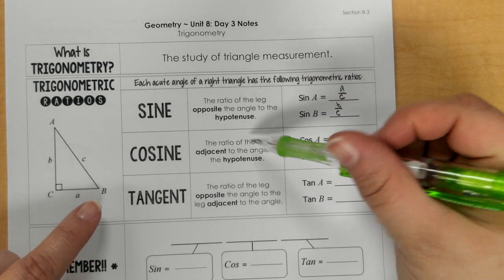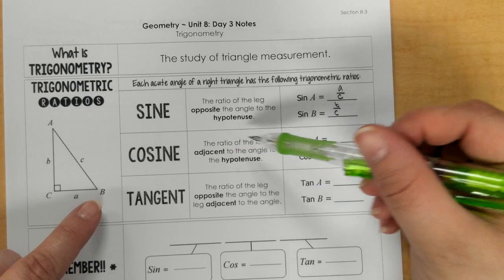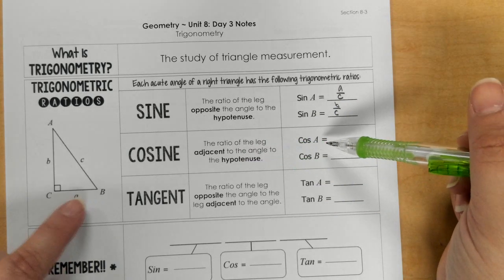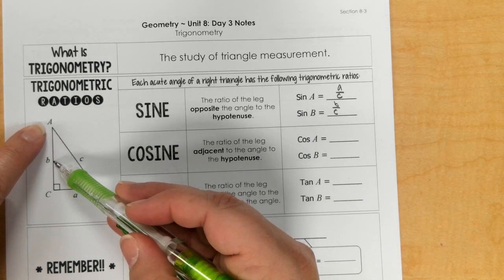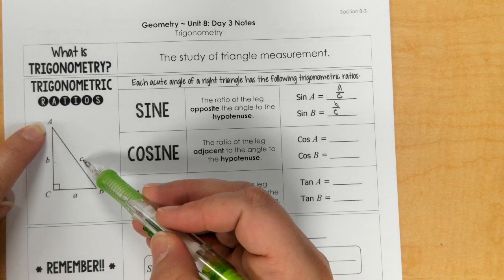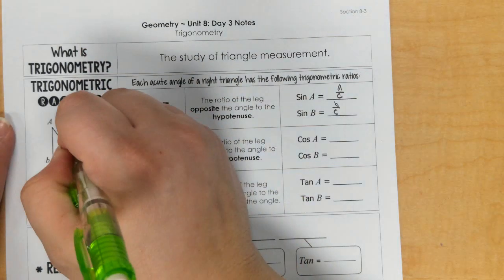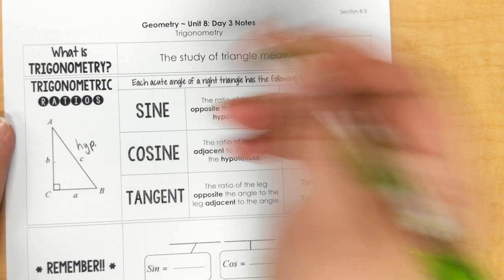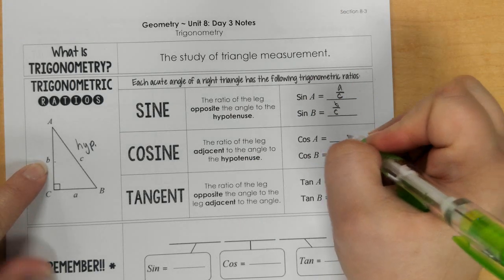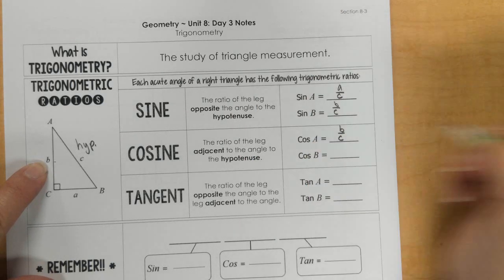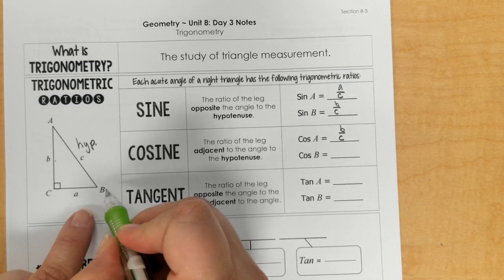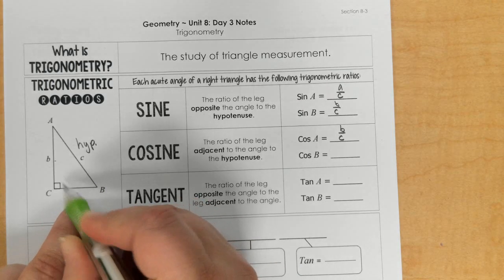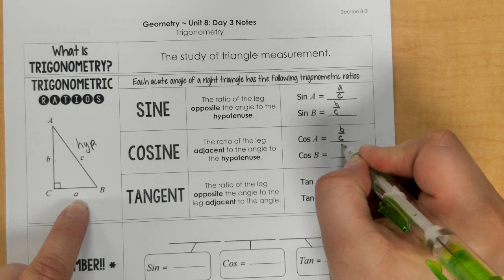In cosine, it's the ratio of the leg adjacent to the angle to the hypotenuse. So for cosine A, the adjacent side is b. The hypotenuse is still going to be that letter c. No matter what, we know that this is the hypotenuse. So for cosine A, I'm going to say b over c. From angle B, the adjacent side would be a over your hypotenuse c.